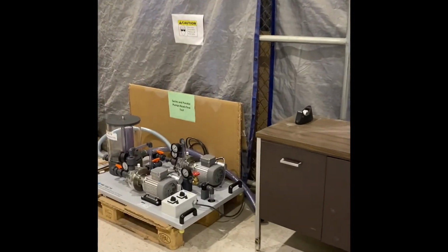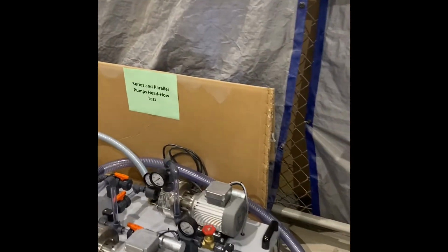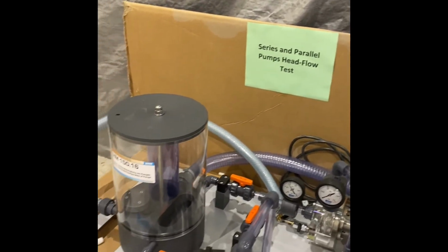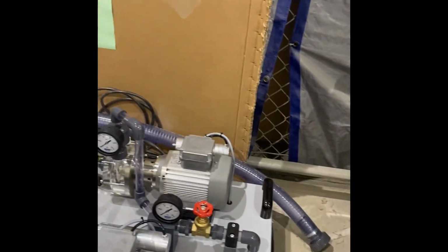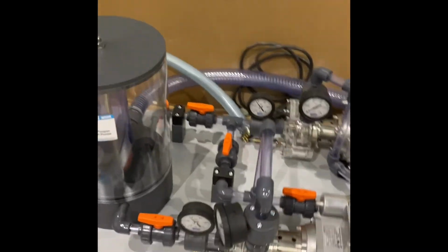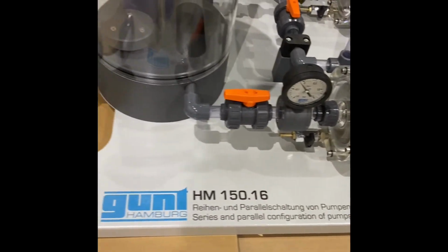Students also conduct a series and parallel pumps head flow test. In this test, students measure water pressure and discharge in a pipe system with pumps to determine the head flow characteristics of the pipe system with pumps operating individually, in series, and in parallel.